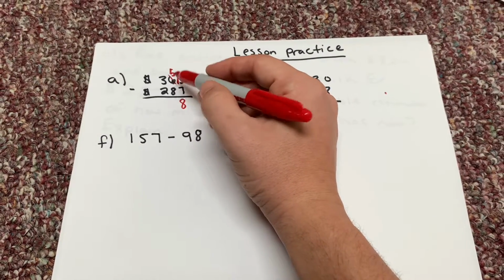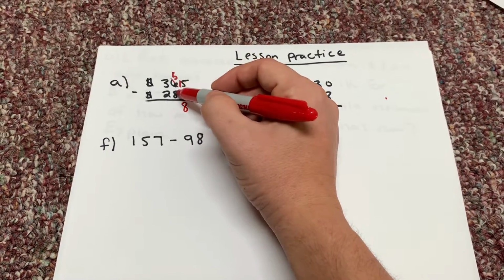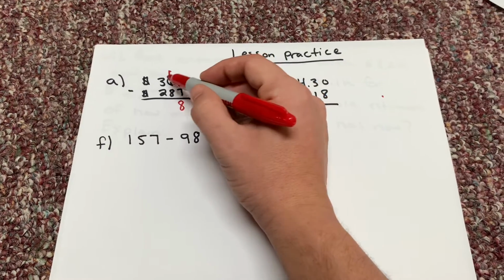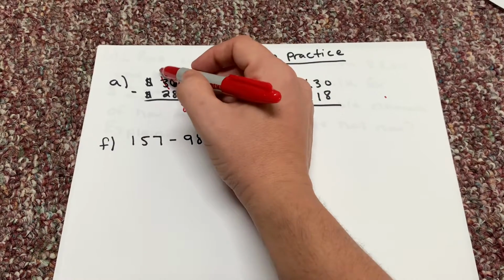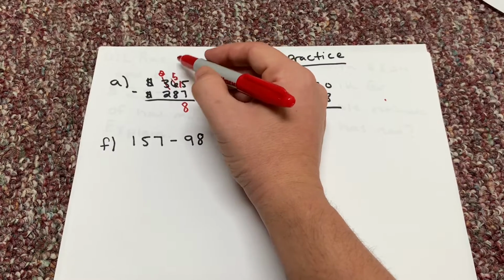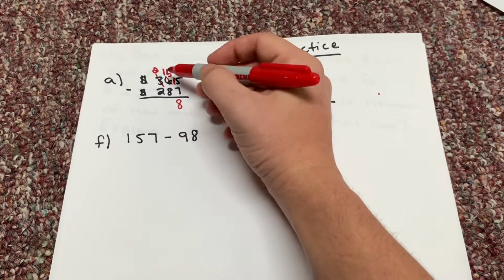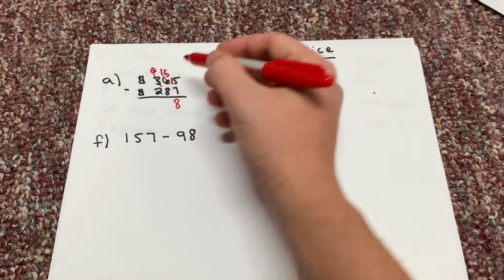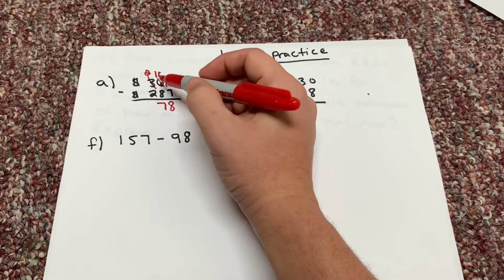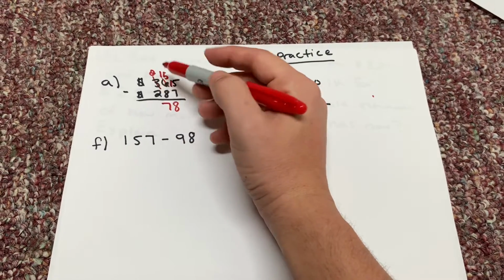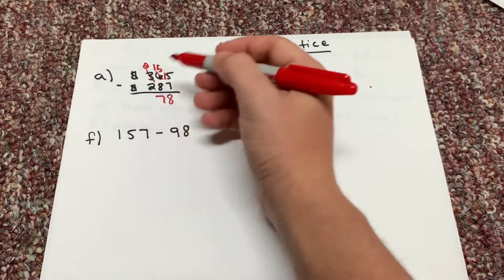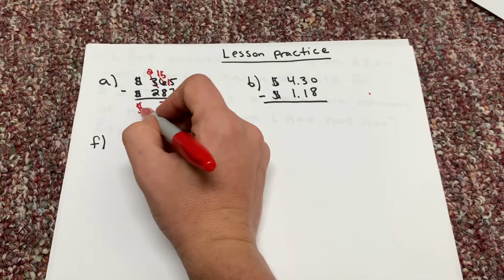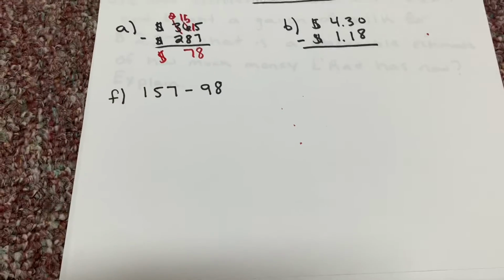Then I look in my tens column, I have a 5 and an 8. Well, I can't take 8 from 5, so again I have to borrow from my hundreds column. This becomes a 2. Now I have 15 again, so I'm taking 8 from 15, which gives me 7. And when I subtract 2 from 2, I get 0. I'm not going to write a 0 there, but I am going to bring down my dollar sign. So I get $78.